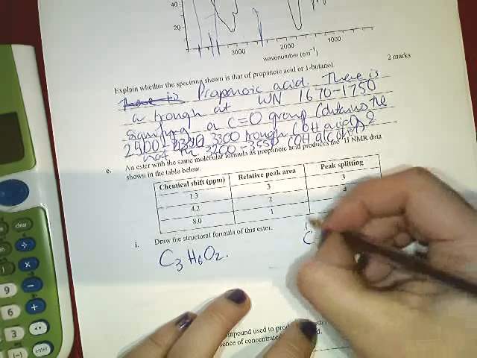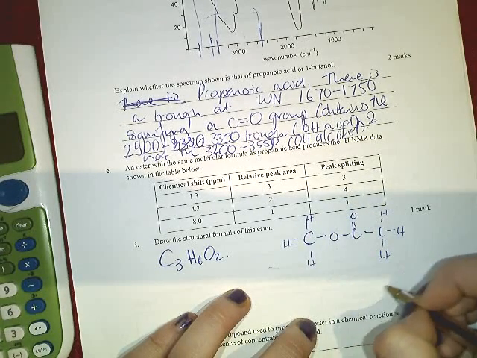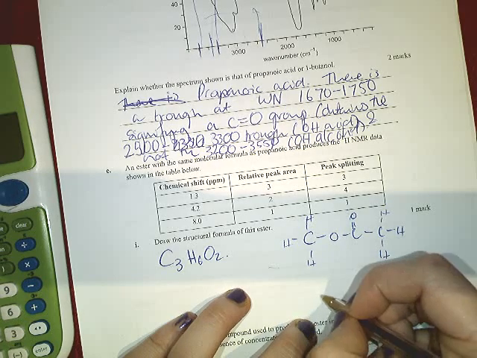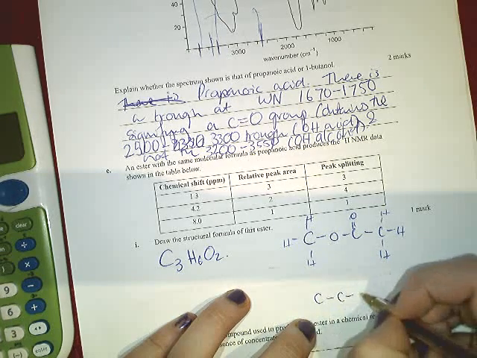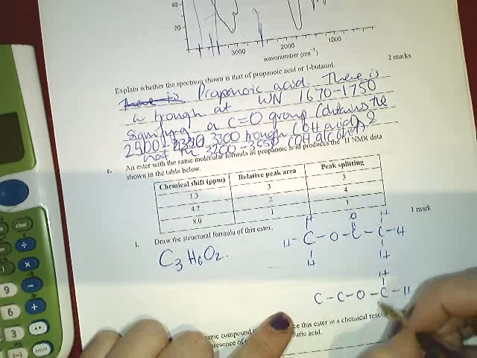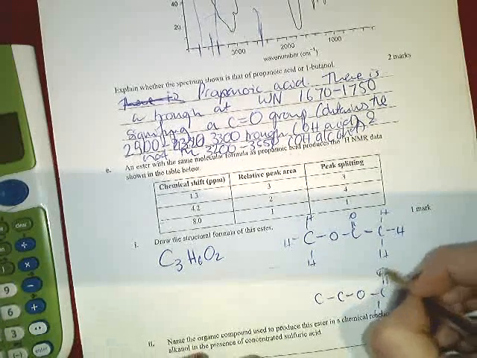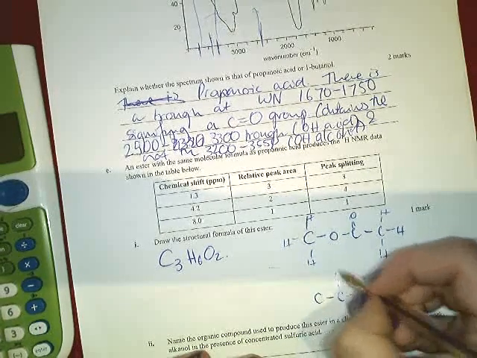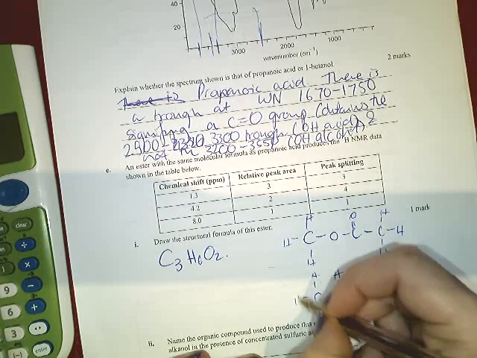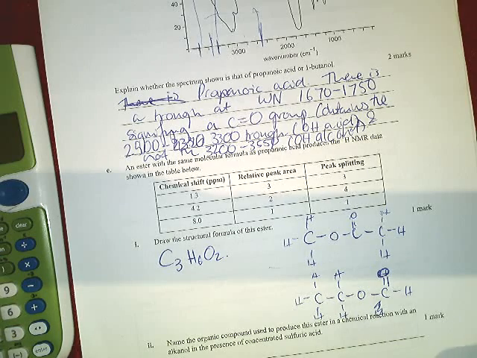So we have methyl ethanoate. We also have, let's just shift it over one more, ethyl methanoate.